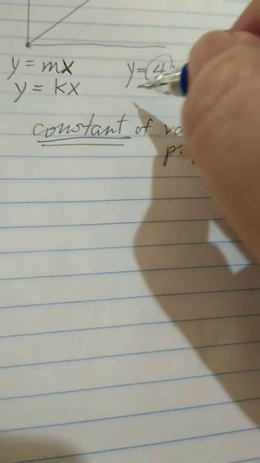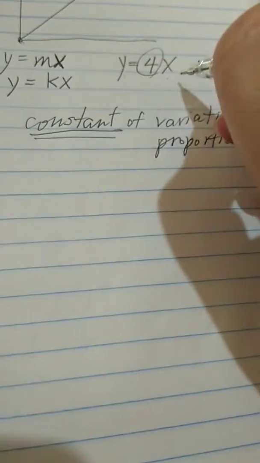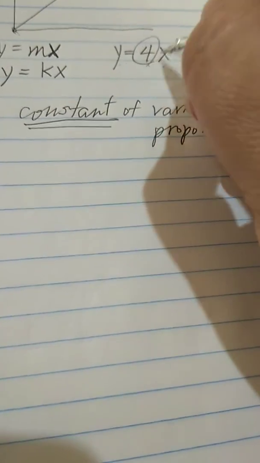Remember, whenever we have equations that have x and y, when you write the equation, the x and y remain variables. We don't write numbers in these places. The numbers appear in the other places. But the x and the y have to change in different situations.